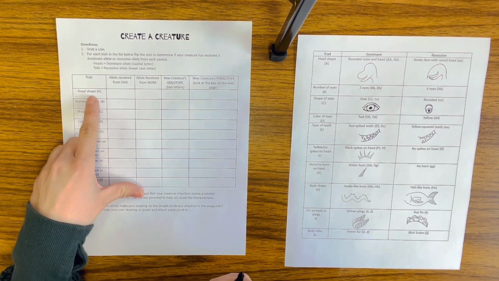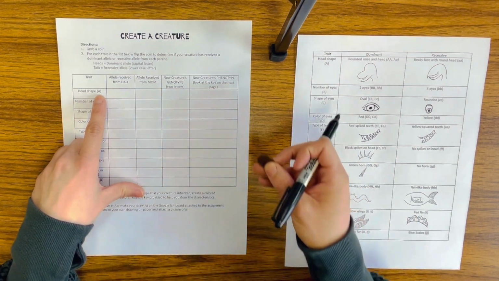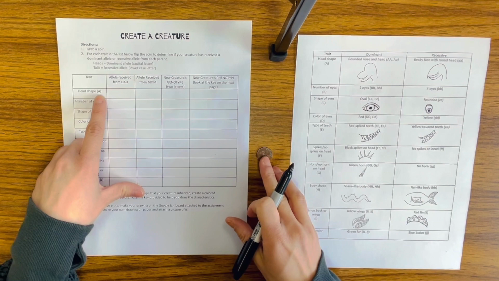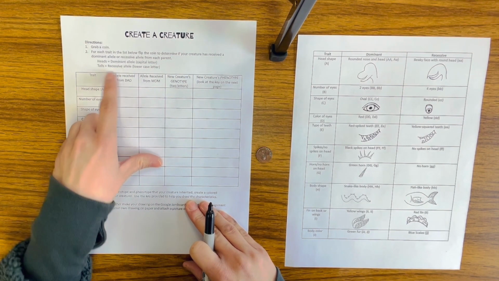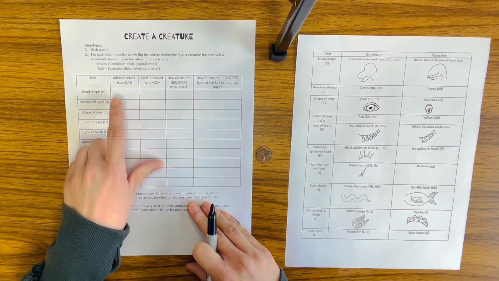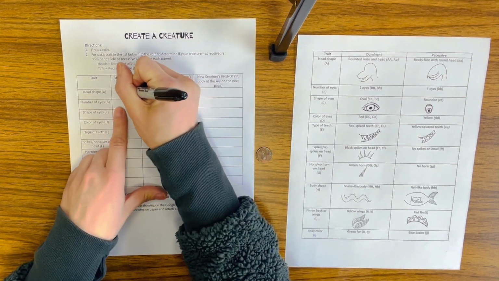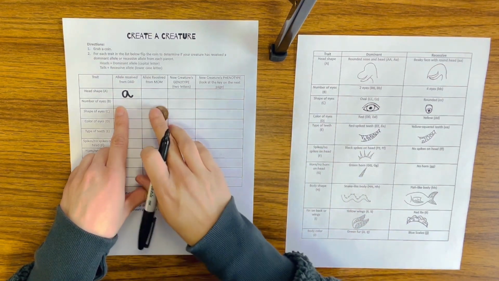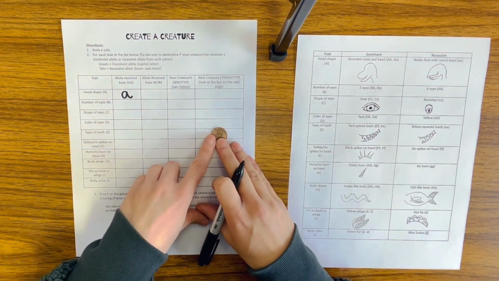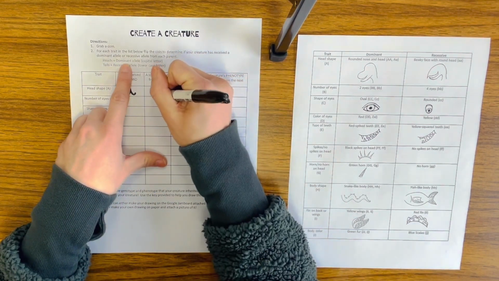So our first trait that we're going to look at is head shape, using A as our letter. So I'm going to flip my coin here. And I got tails. What that means is I have inherited a recessive allele for head shape from dad. Now again, I'm using A as my letter. So recessive would mean that I inherited a lowercase a from dad. From mom, I inherited a capital A because I got heads, which means I inherited a dominant allele from mama.